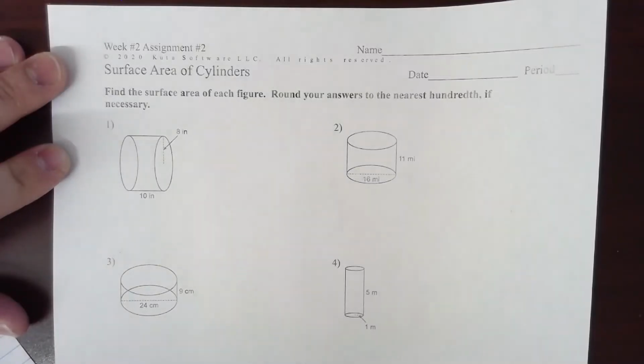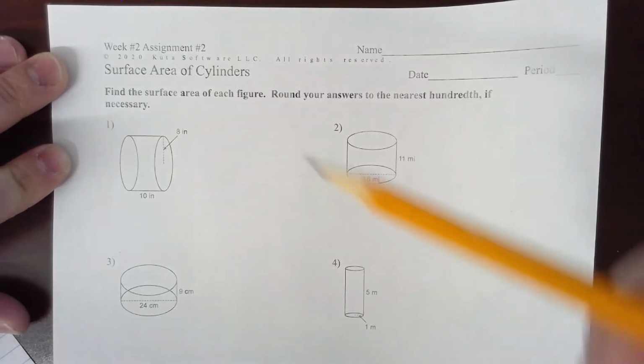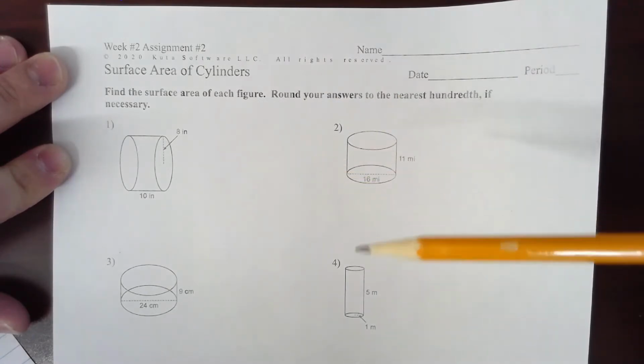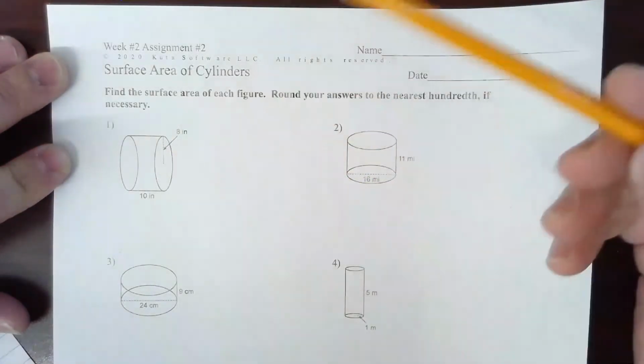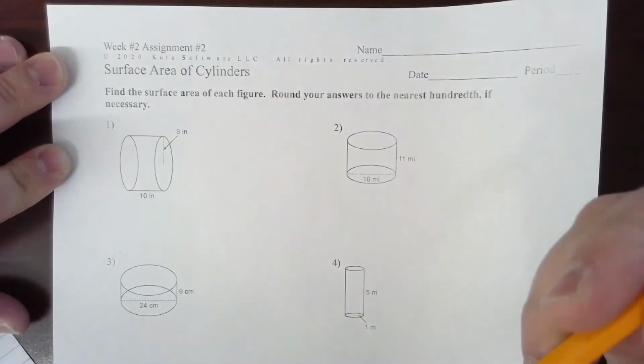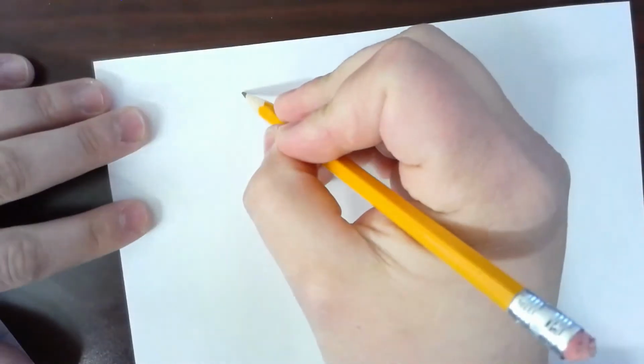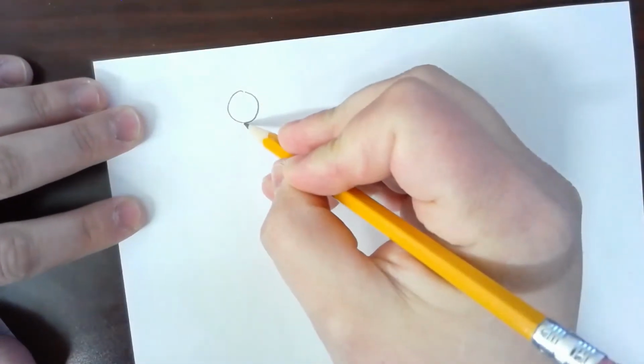All right. So here's our assignment for today on the surface area of cylinders, and it's going to be similar to what we talked about yesterday with prisms, but instead of squares or rectangles or triangles, we have a circle that we have to find the areas of, and I'm going to draw the net of a cylinder on this side.